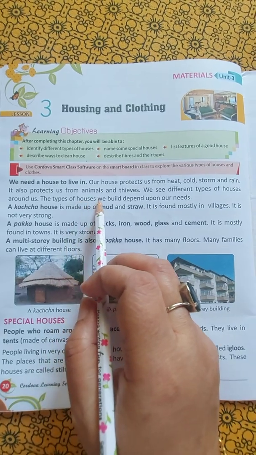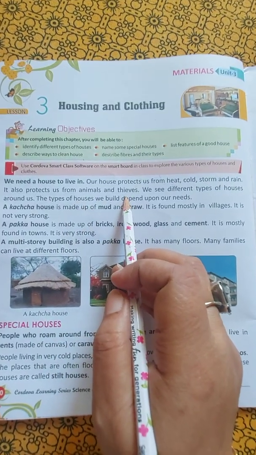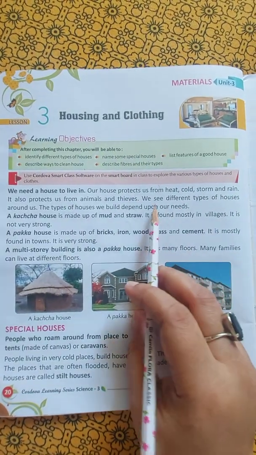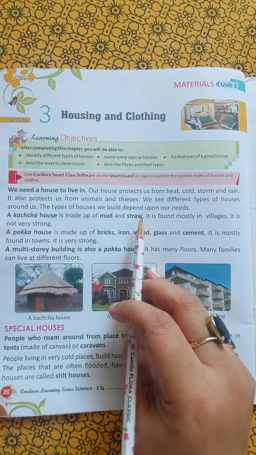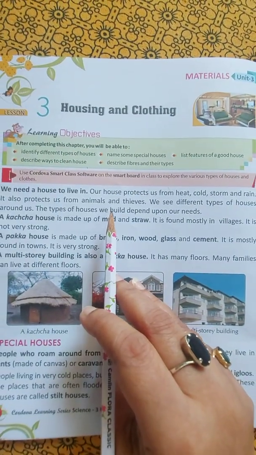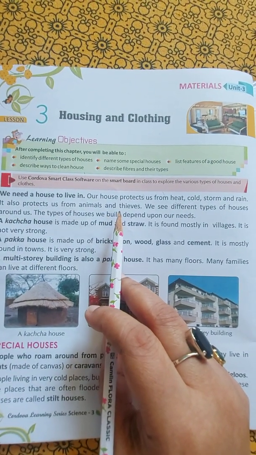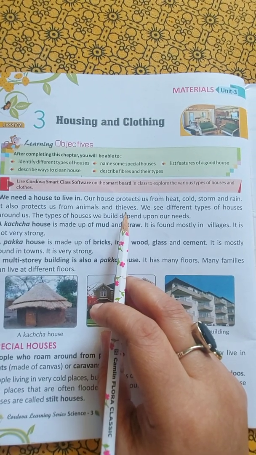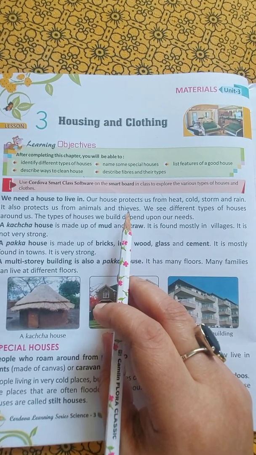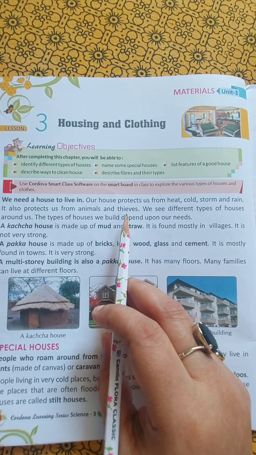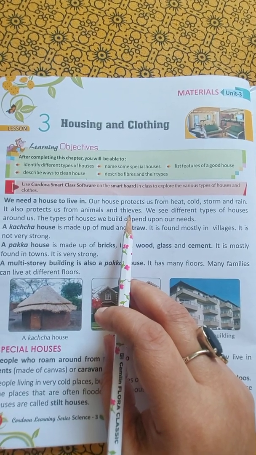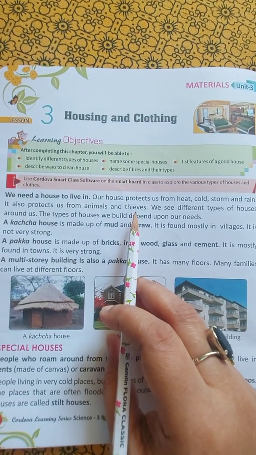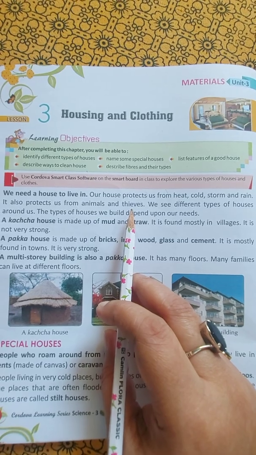It also protects us from animals and thieves. For example, if a dog barks at you, you can quickly move inside your house and be safe. If you wander here and there with your belongings such as gold chain, gold rings, purse, wallet, a thief might come and steal these things. So if you are at home, thieves cannot bother you at all.